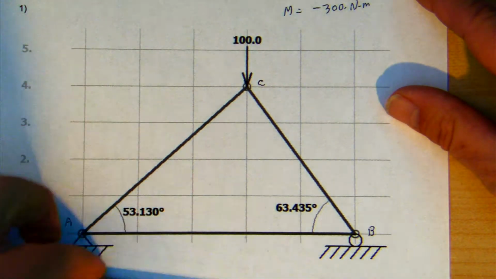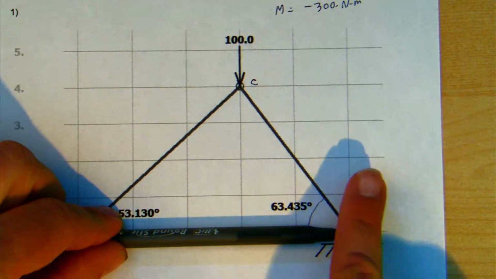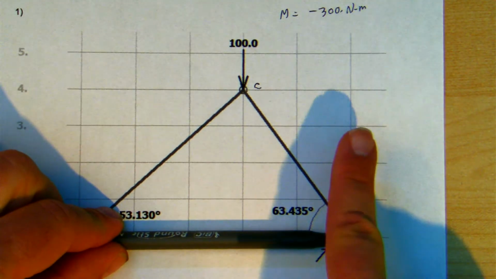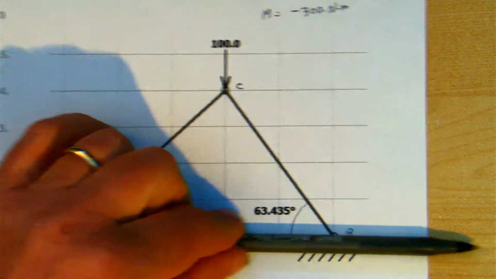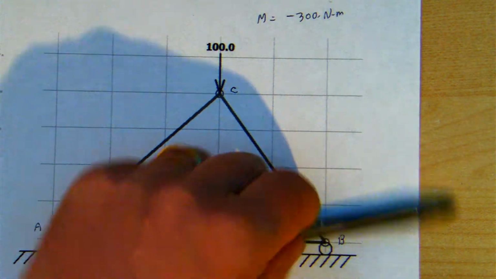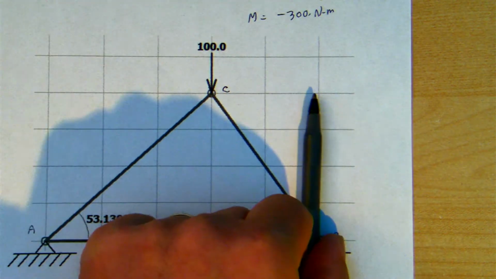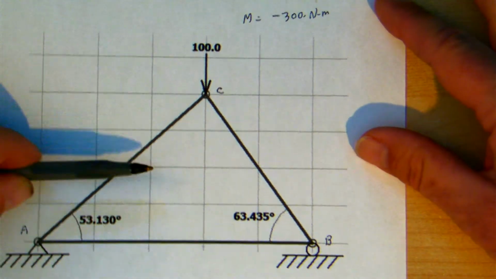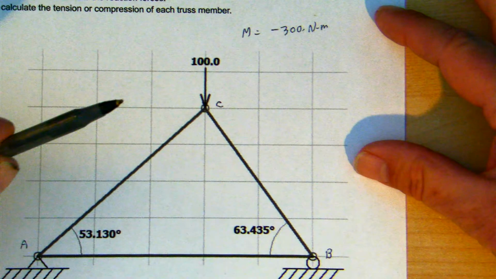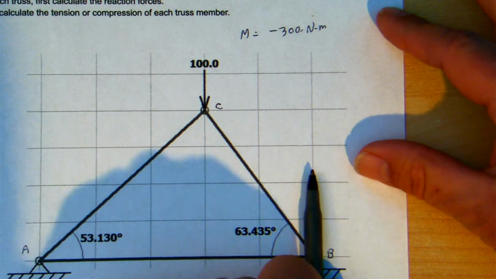Well, R is 1, 2, 3, 4, 5 meters. F is going to be vertically upwards, and the angle between R along the positive x-axis and F, which is vertically upwards, is positive 90 degrees. The sine of 90 degrees is 1. So I'm going to have 300 Newton meters equal to 5 times the reaction force at B.